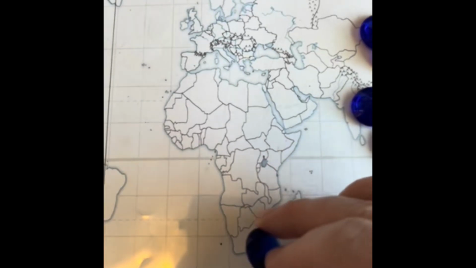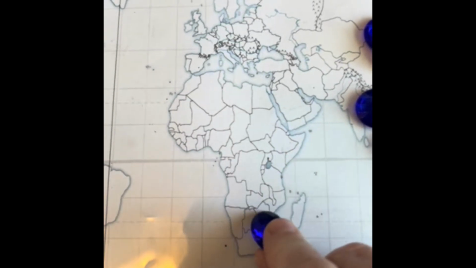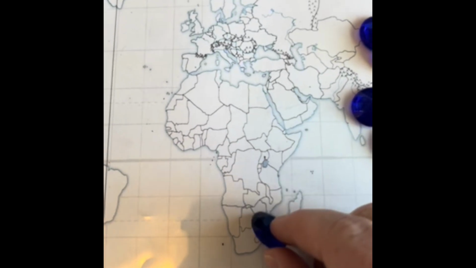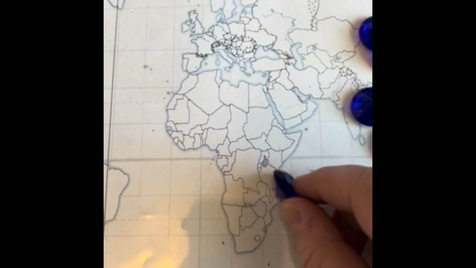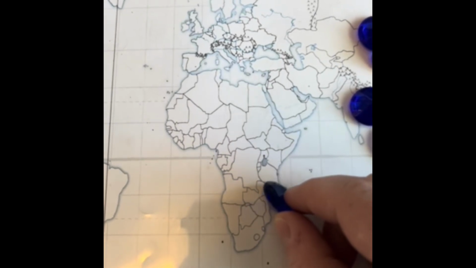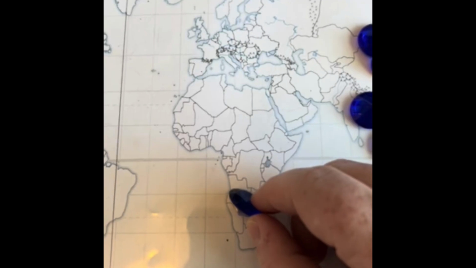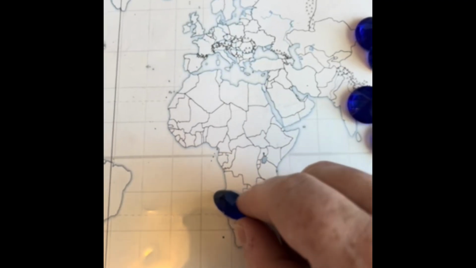Southern Africa finds South Africa, Botswana and Lesotho, Mozambique makes a Y, Namibia on the western coast.